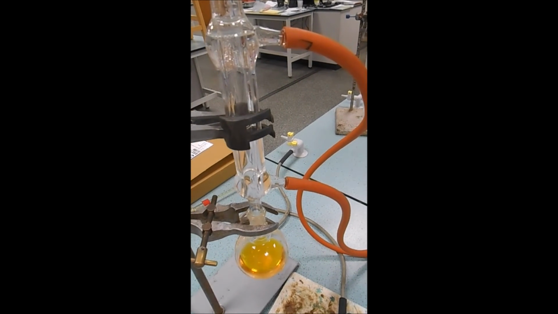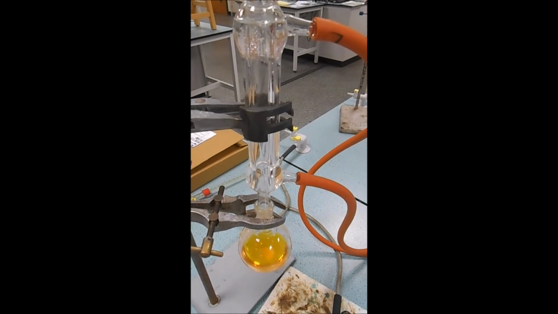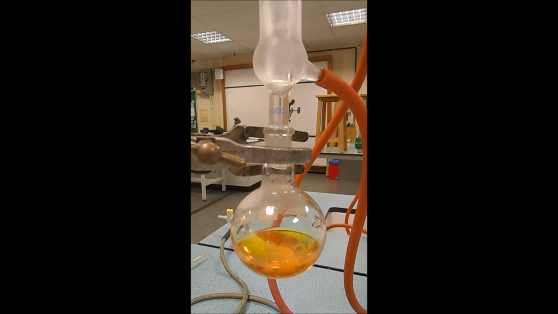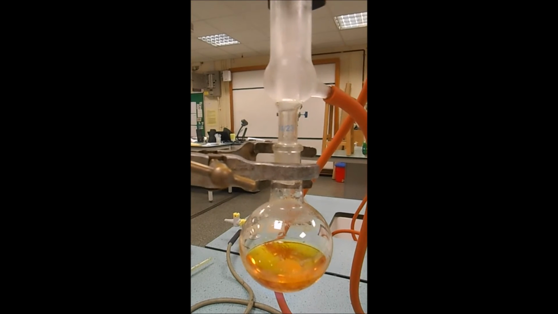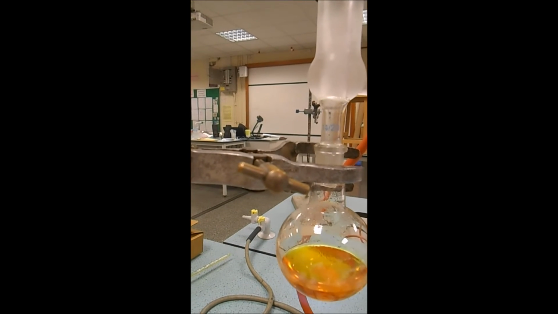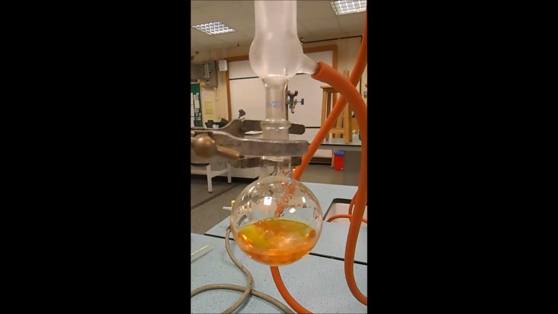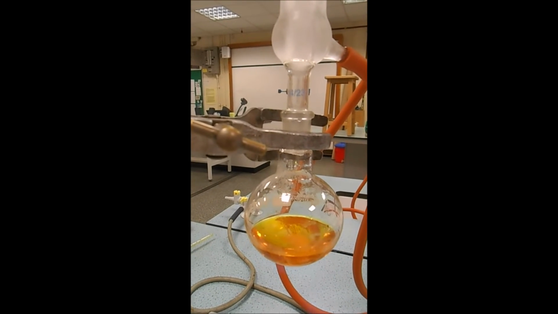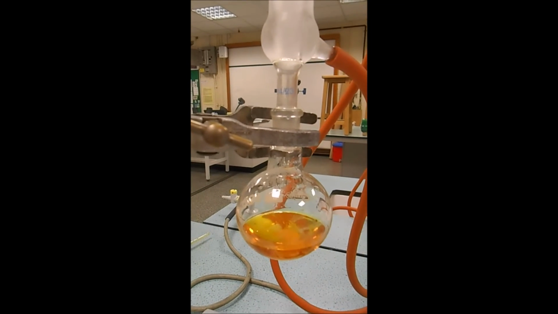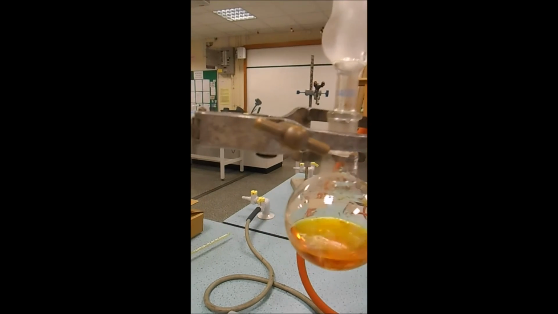We'll leave this here for a reasonable time to make sure that as much has reacted as possible. Relatively gentle heating. We don't want to go too hard. We're not monitoring a temperature this time. But remember, we only need to heat this up to about 100. So that'll be the, you can see the boiling of the propan-1-ol. And then everything else will start to boil in a minute. There we go.